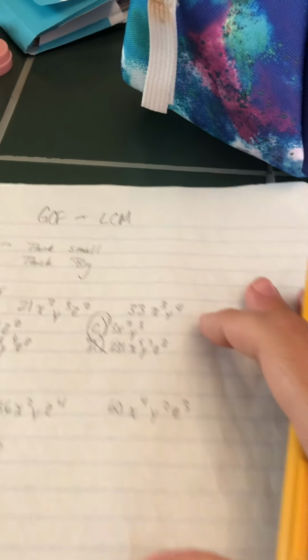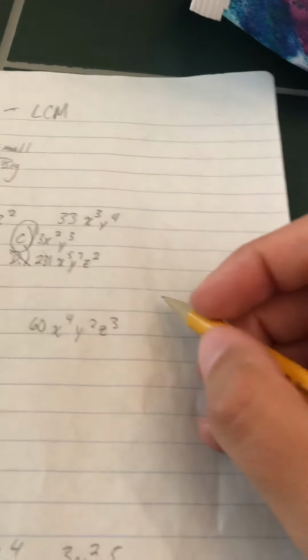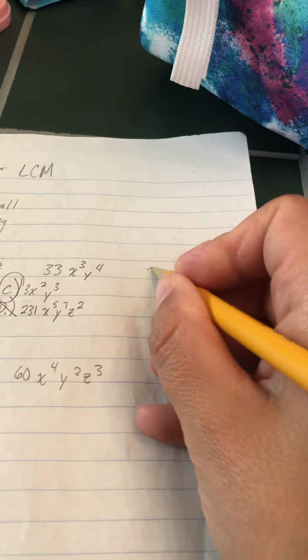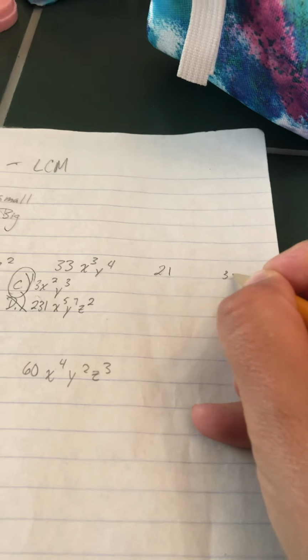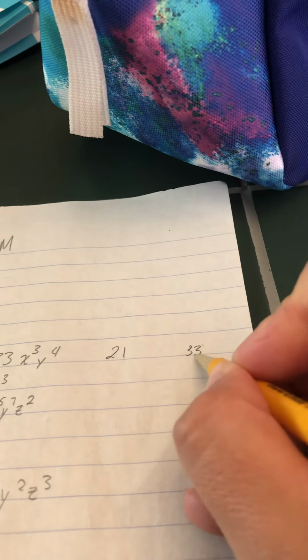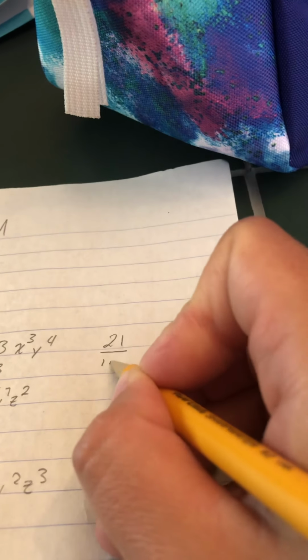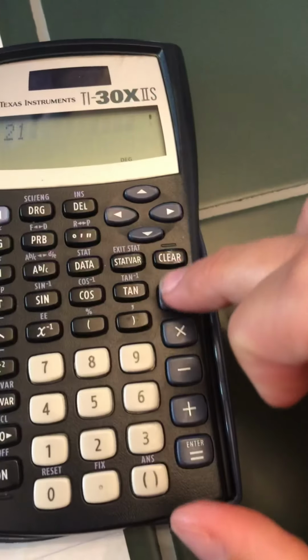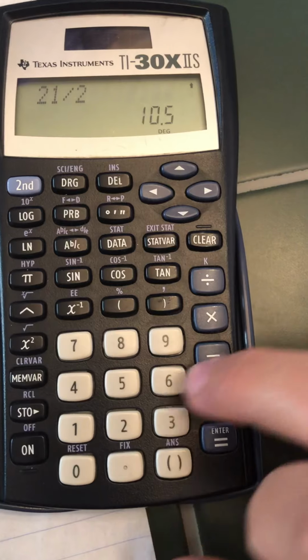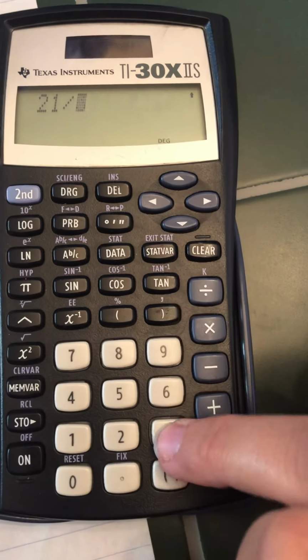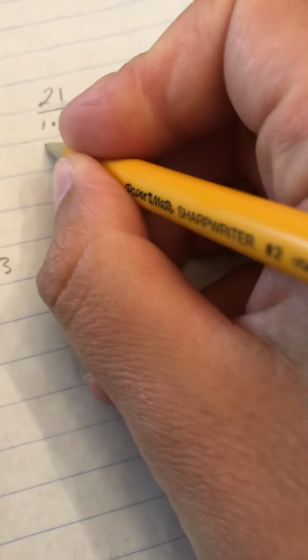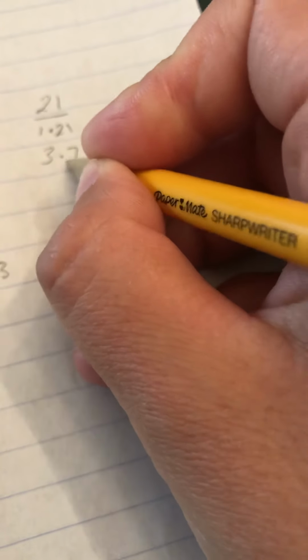All right, so if we were doing this without multiple choice, we would have 21 and 33. It's kind of hard to write a 3. Sorry if that makes you sick. So for 21, our factors are 1 times 21. And then you could use your calculator. So 21 divided by 2 doesn't work. 21 divided by 3 gives us 7. So 3 times 7 equals 21.